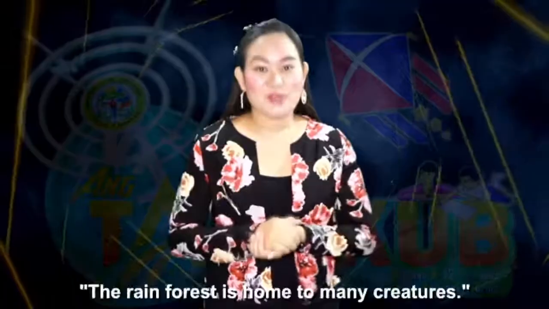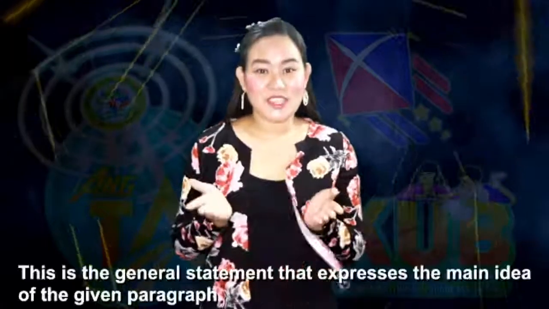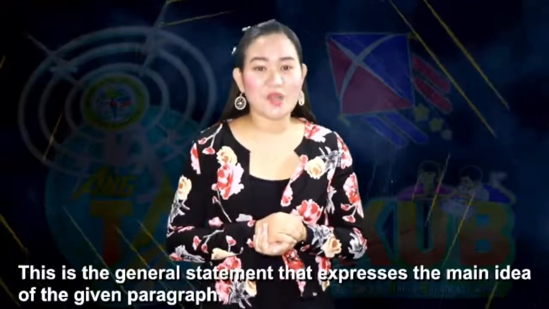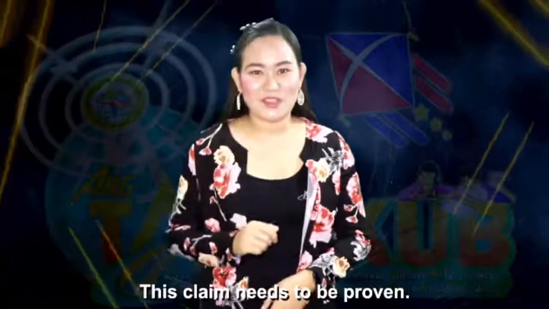That's right. The rainforest is a home to many creatures. The general statement expresses the main idea of the paragraph. And this claim needs to be proven. So, what is the textual evidence that supports the claim of the general statement?